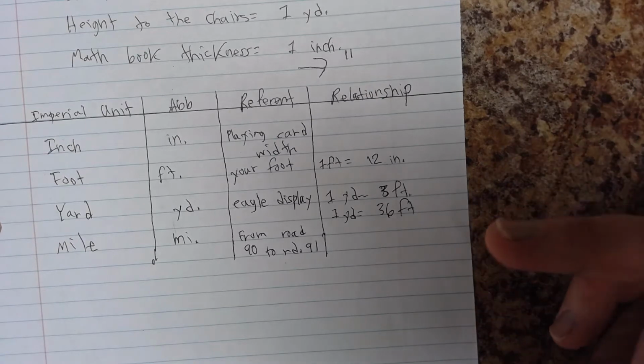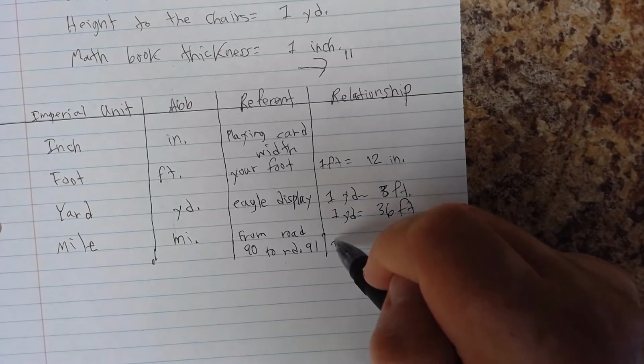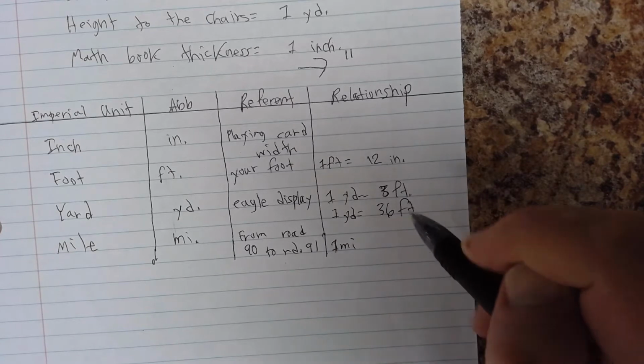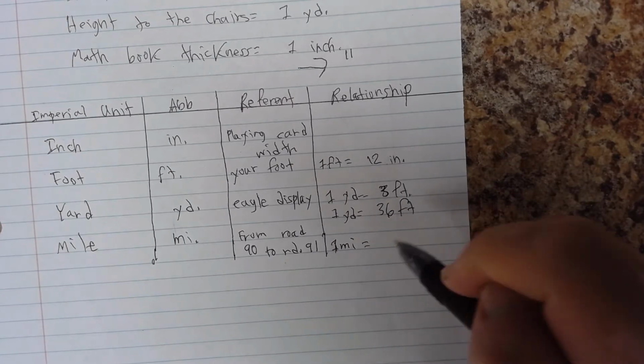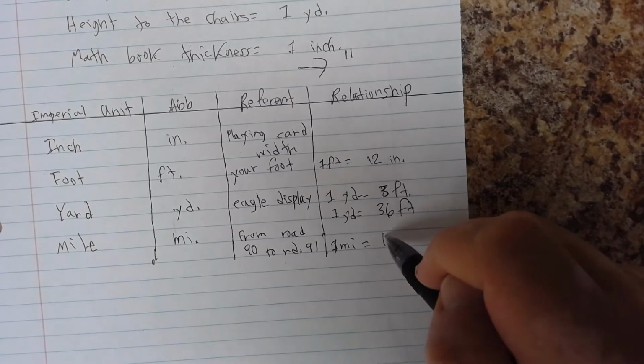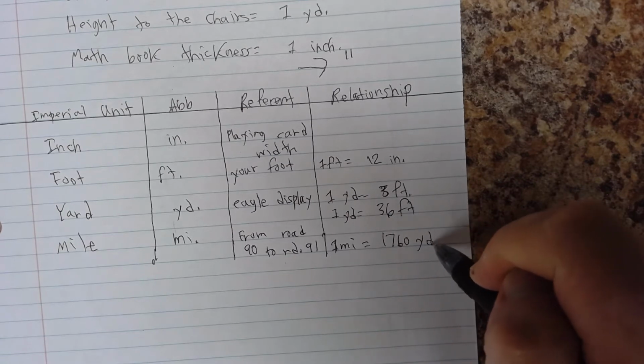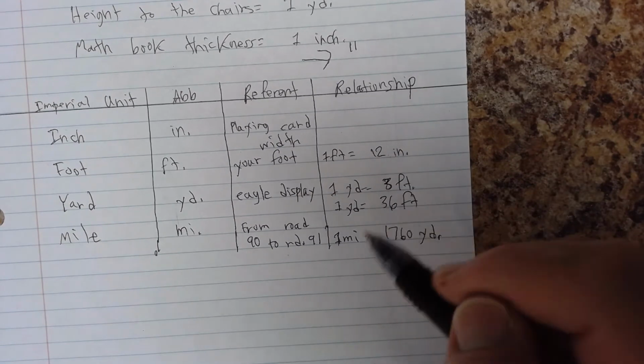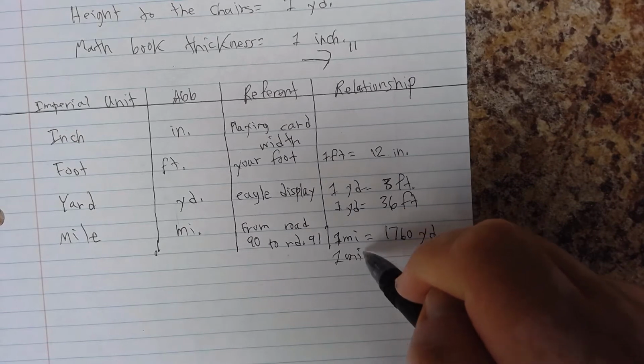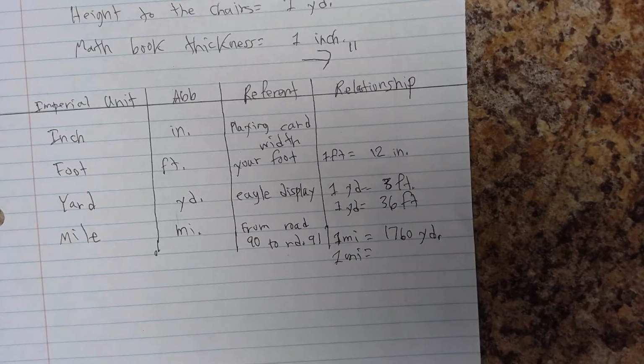And finally, the last one, 1 mile has 1,760 yards in it, which means for 1 mile, you have to do 1,760 times 3 to get the number of feet, because there's 3 feet in a yard, right?